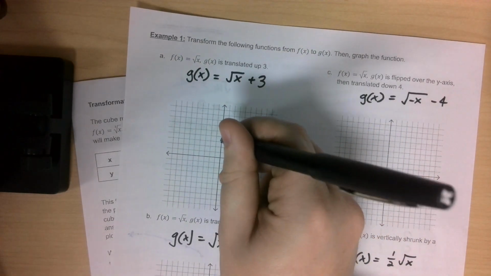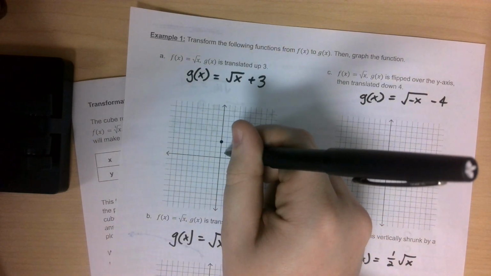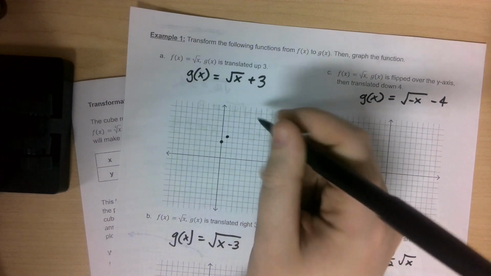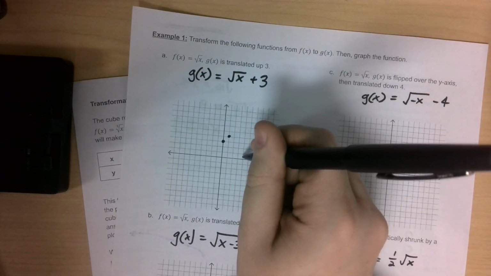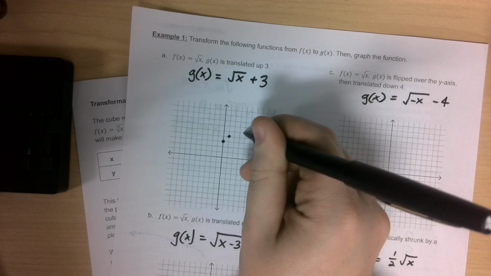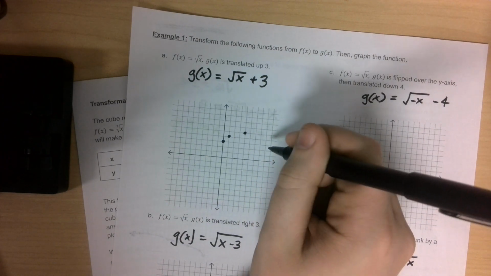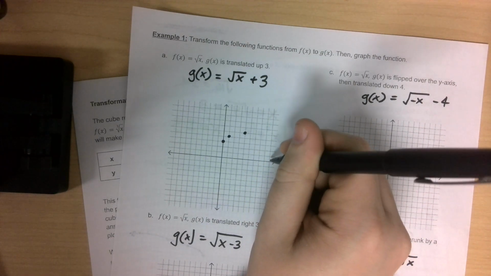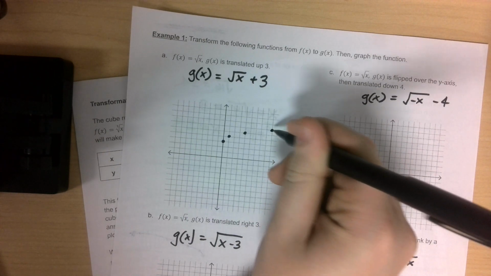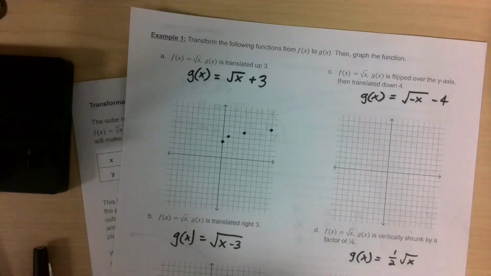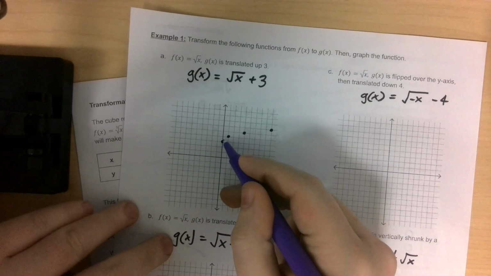So instead of starting at (0, 0), we're starting at (0, 3). Instead of going to (1, 1), we go to (1, 4). (4, 2)? No, that becomes (4, 5). (9, 3), that's going to become (9, 6). So all we did was we took our graph and shifted it up 3 units, like so.